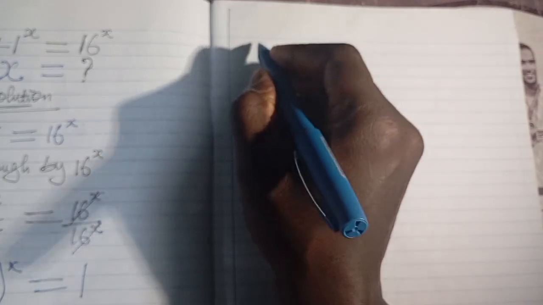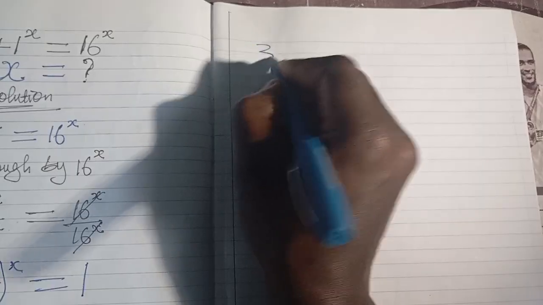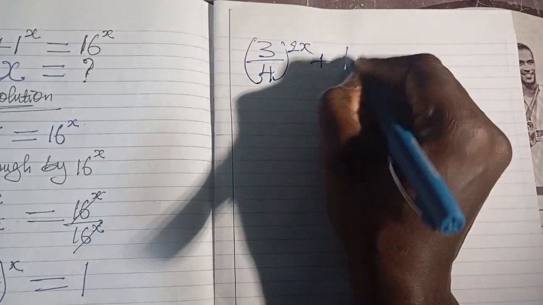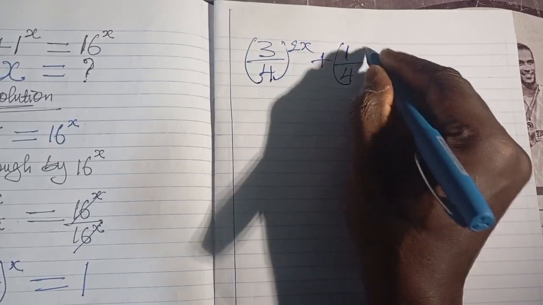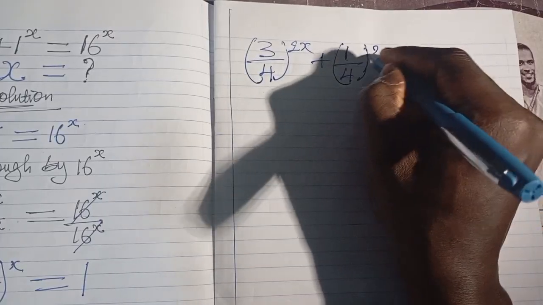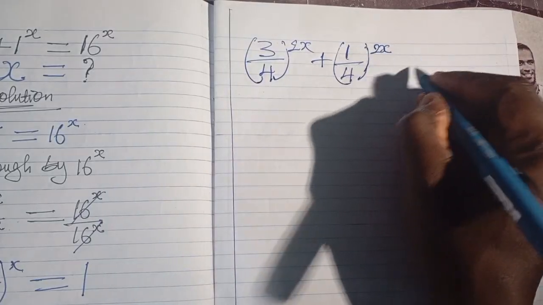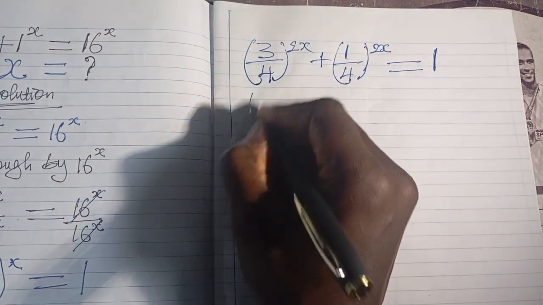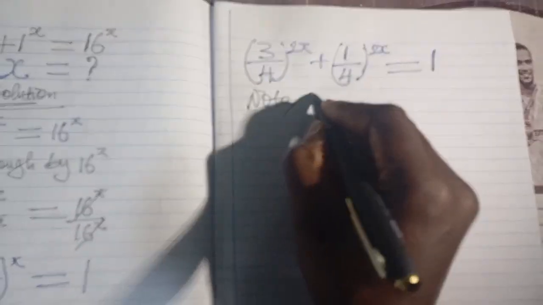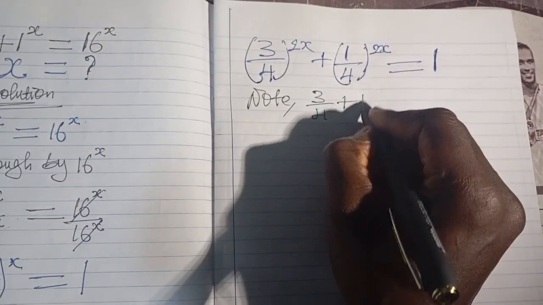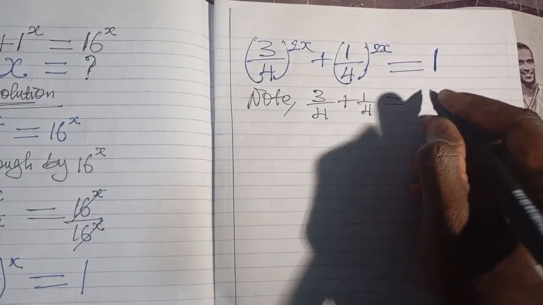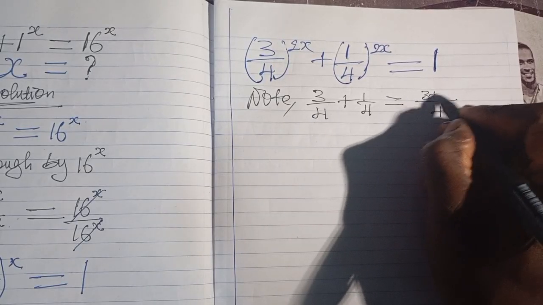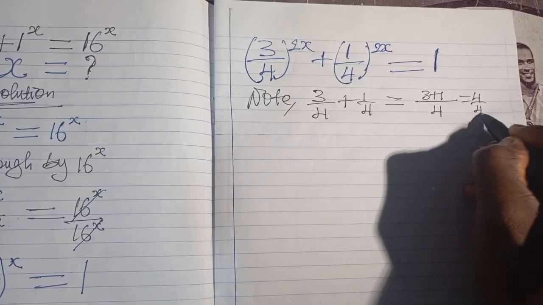So we now have (3/4)^(2x) + (1/4)^(2x) = 1. Now, note that 3/4 plus 1/4 will give us, LCM here is 4, then this is 3 plus 1, we have 4 over 4, which is equal to 1.